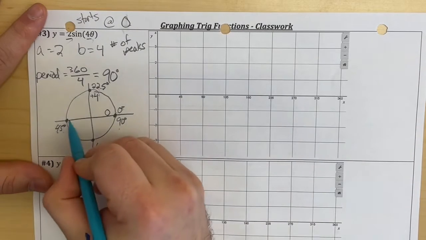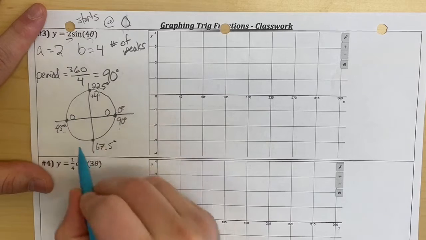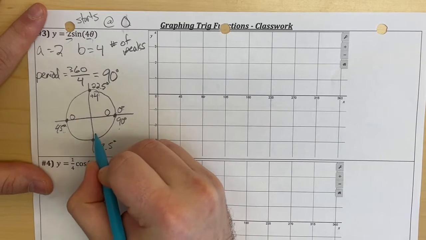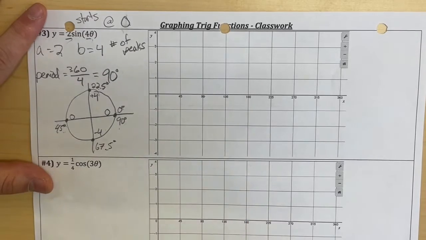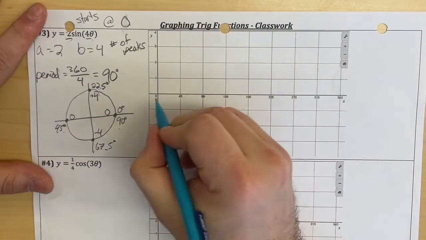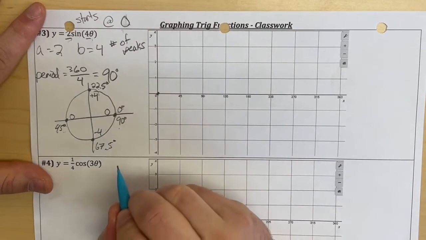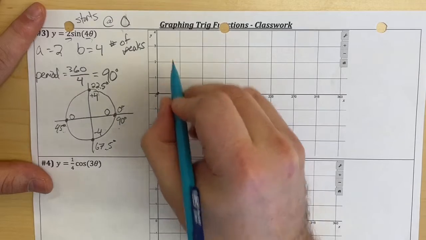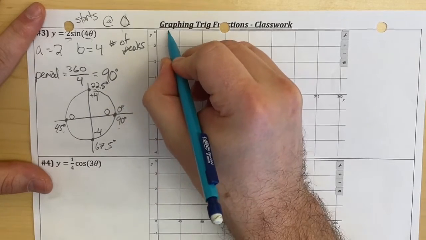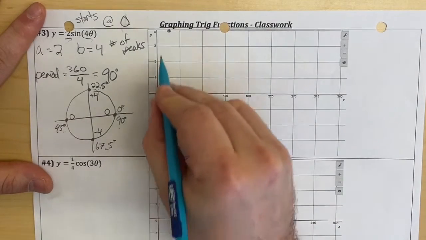Keep rotating around, we hit 0 again at 45 degrees, and then we go down to negative 4 at 67.5 degrees. So that's going to be my rotation in my 5 values. I start at 0, I go halfway in between 0 and 45, I'm at my positive 4 all the way up here. So again, notice how I go all the way up.